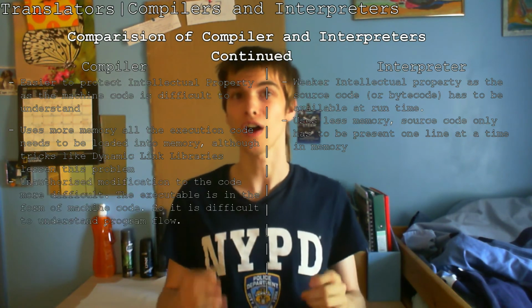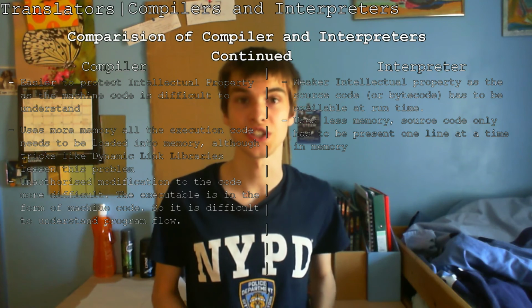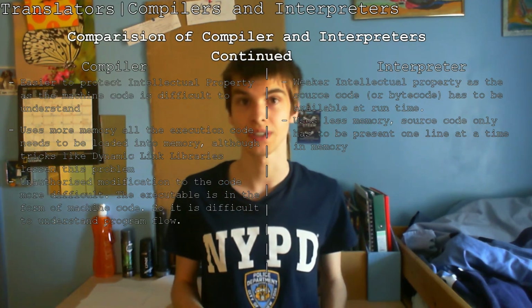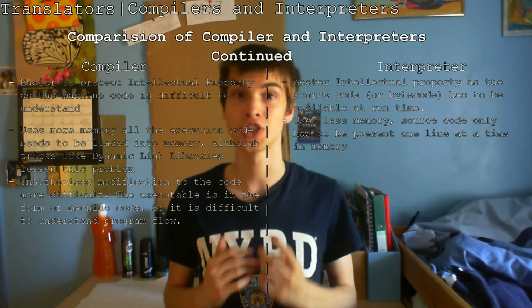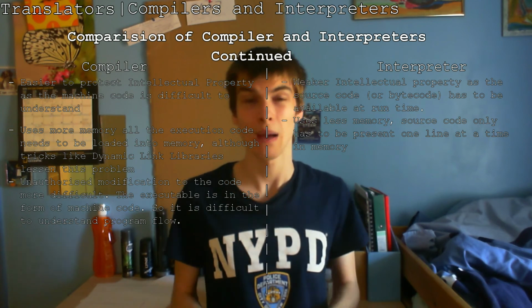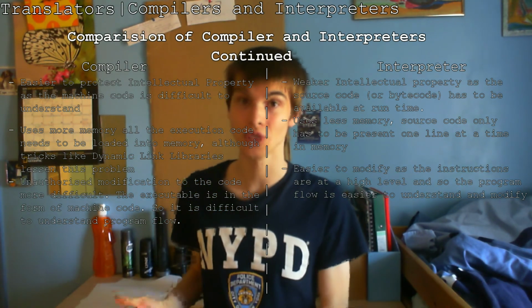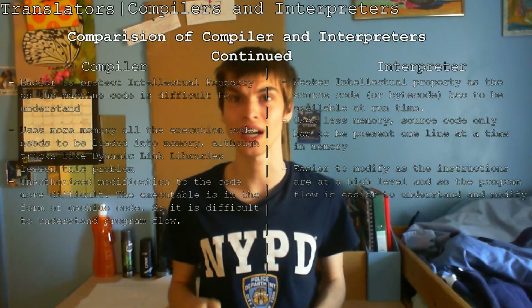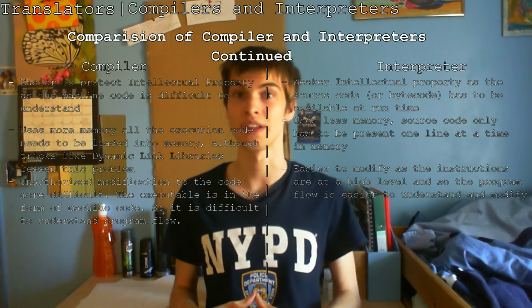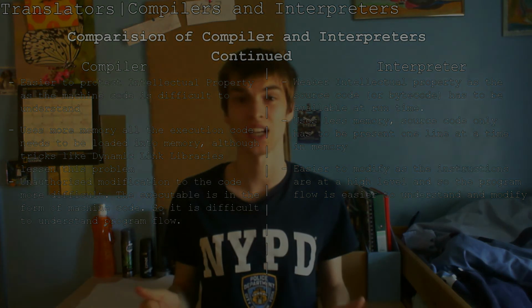For the compiler, unauthorized modifications to the code are more difficult. The executable is in the form of machine code, so it's difficult to understand the program flow. But then the interpreter, since it is the source code, is easier to modify, as the instructions are in a high level language, and so the program flow is easier to understand and modify.